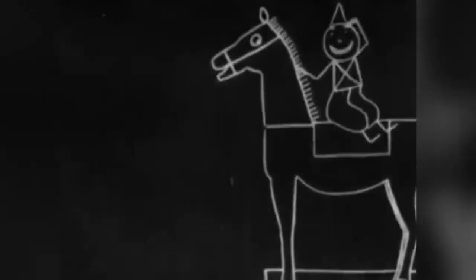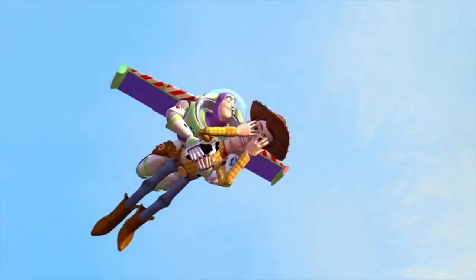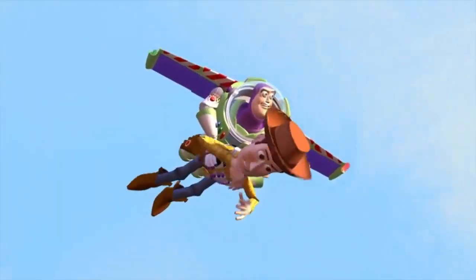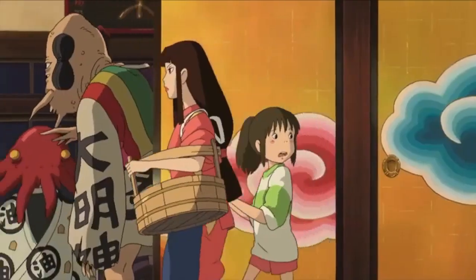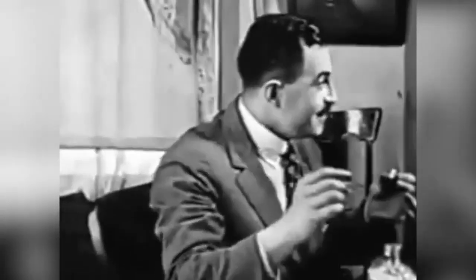For over a century, animators have been pushing their medium forward, inventing new technologies and combining styles, creating popular and unforgettable movies along the way. And no matter the different genres of animation, storyboards are always present.